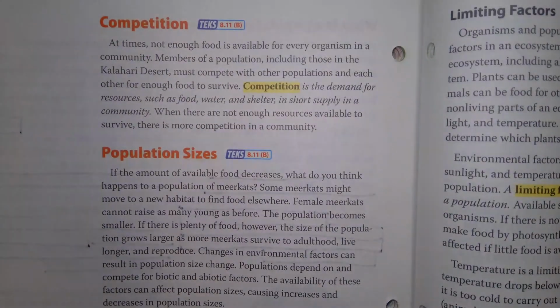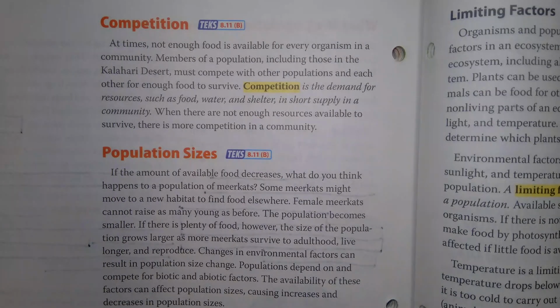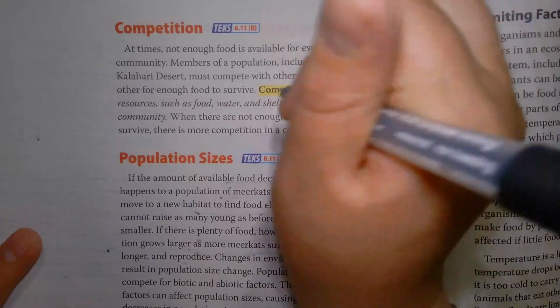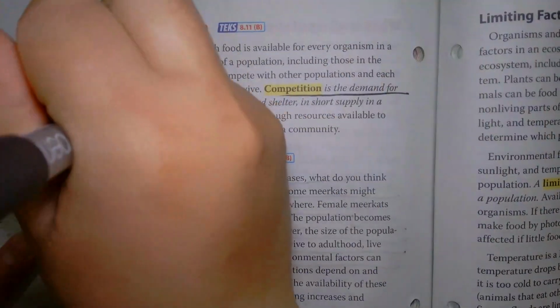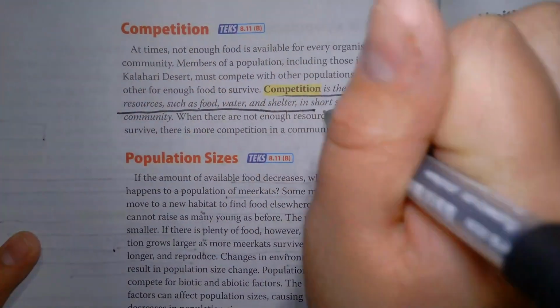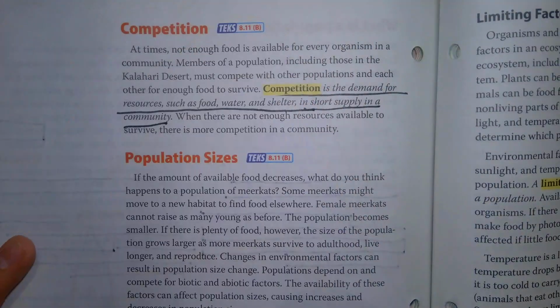Okay. Almost done. Competition. Yes, exciting. At times, not enough food is available for every organism in a community. Members of a population, including those in the Kalahari Desert, must compete with other populations and each other for enough food to survive. Here it is right here. Definition. Competition is the demand for resources such as food, water, and shelter in short supply in a community.